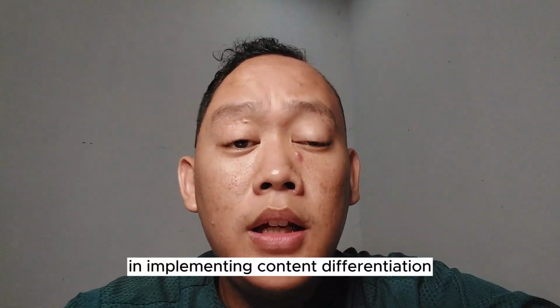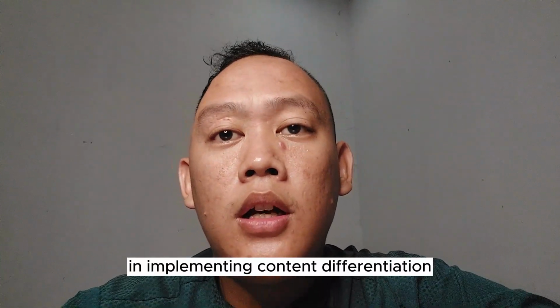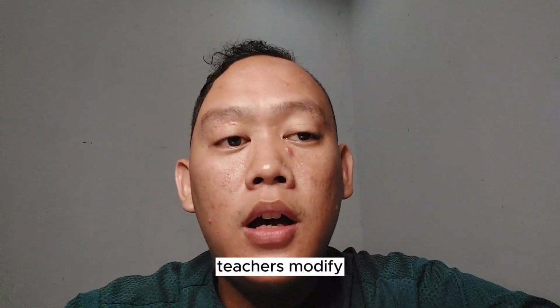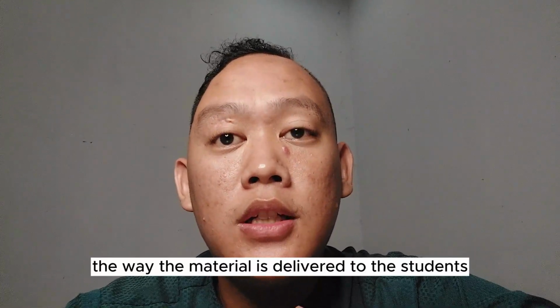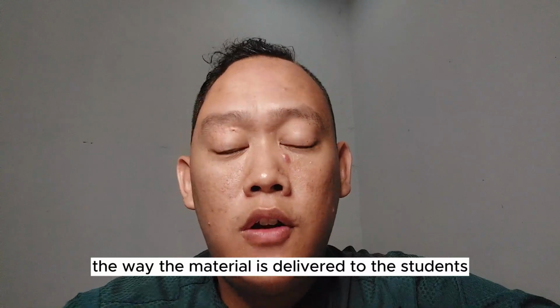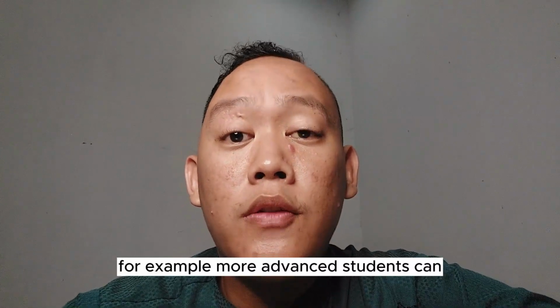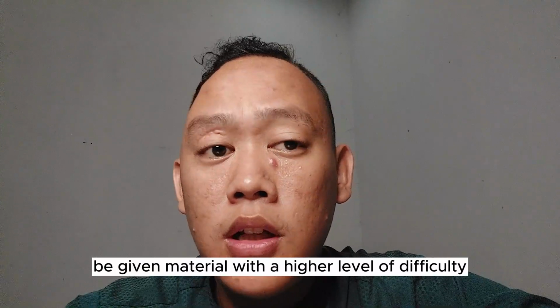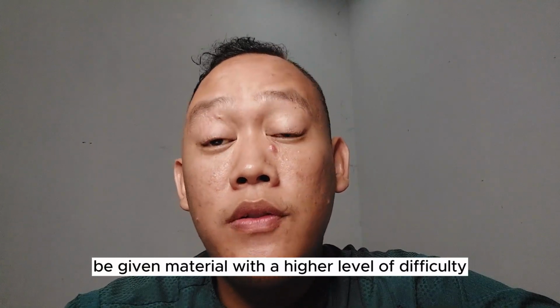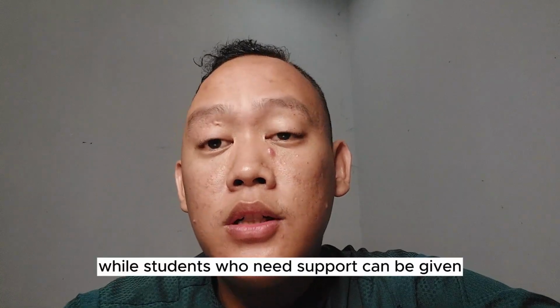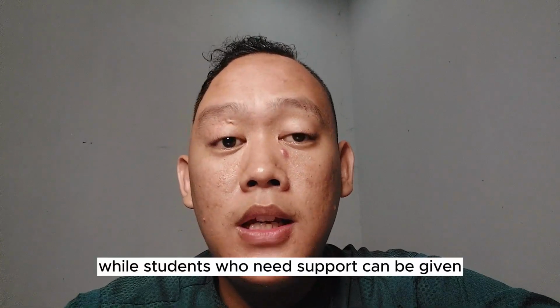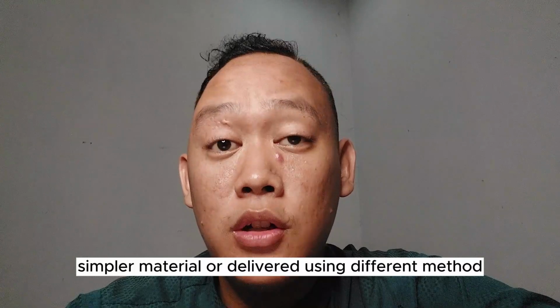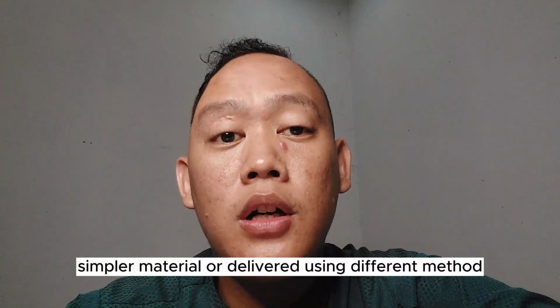In implementing content differentiation, teachers modify the way the material is delivered to the students. For example, more advanced students can be given material with a higher level of difficulty, while students who need support can be given simpler material or delivered using different methods.